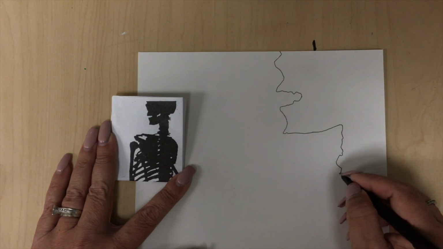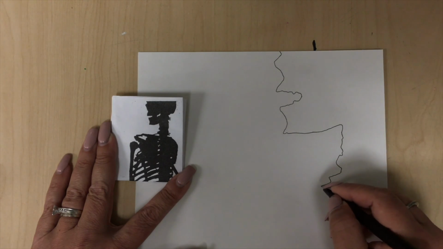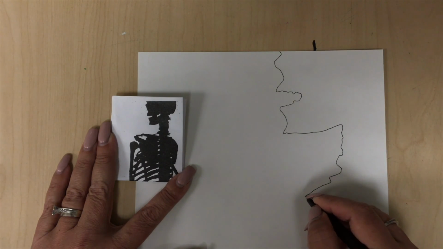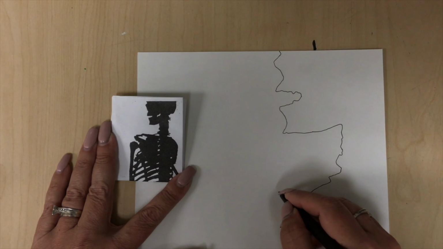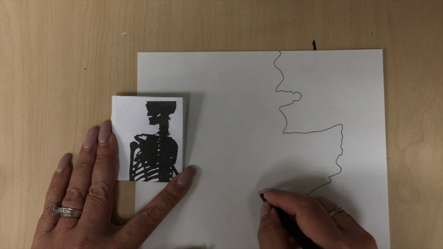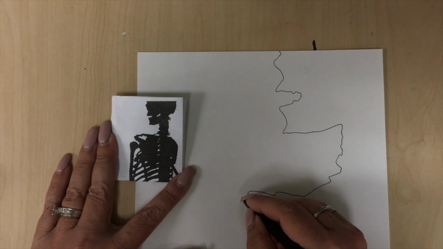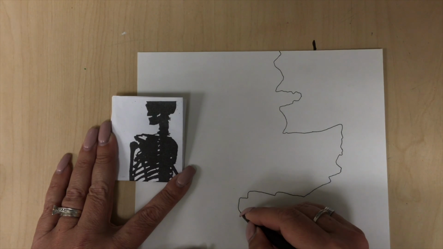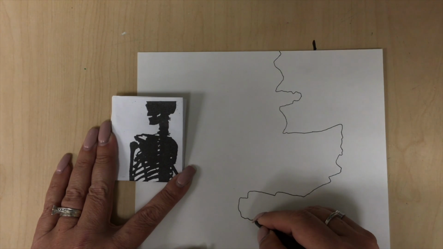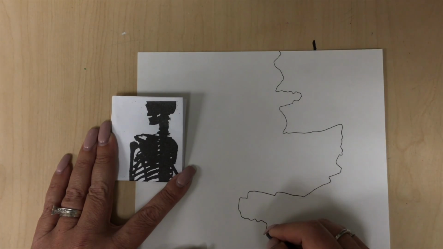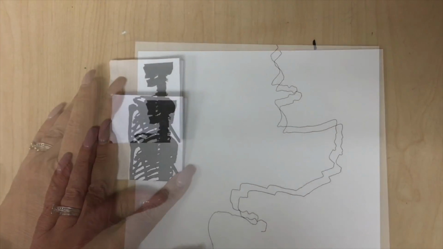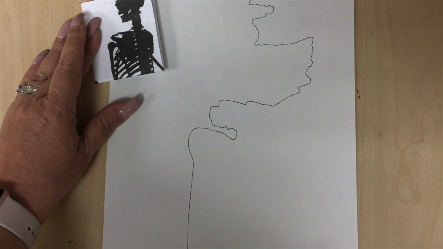Now this is going to be a lot more accurate than the blind contour line drawings that we did, but it's still going to be a little bit wonky, and there's still going to be some problems with it, and that's okay. So I'm going to stop and hurry and finish my line drawing, or at least this outside edge, and then I'll be back. Okay, so I've finished doing that outside edge.